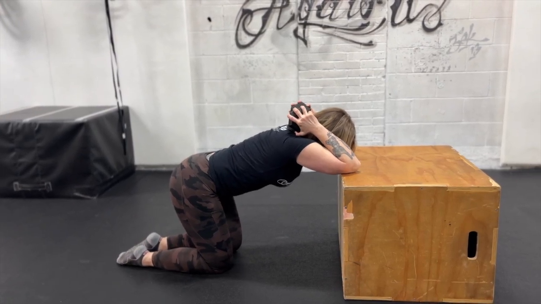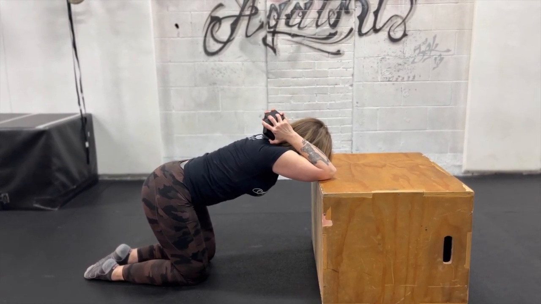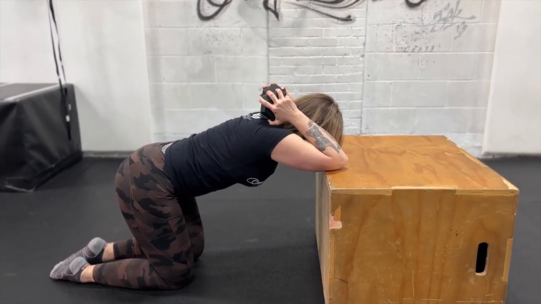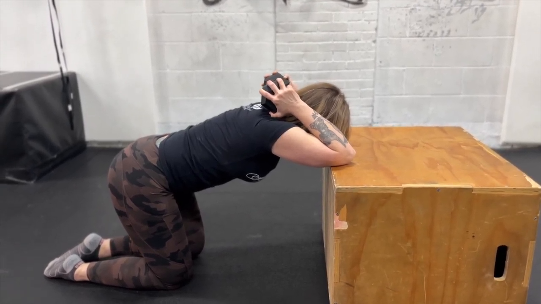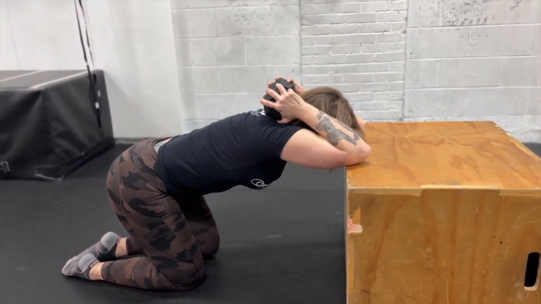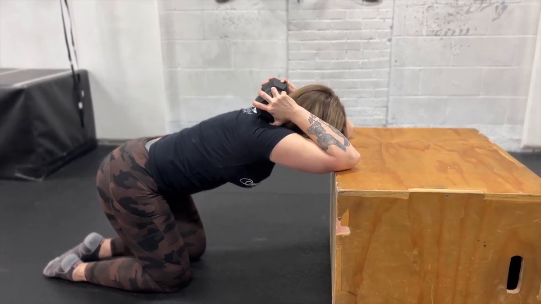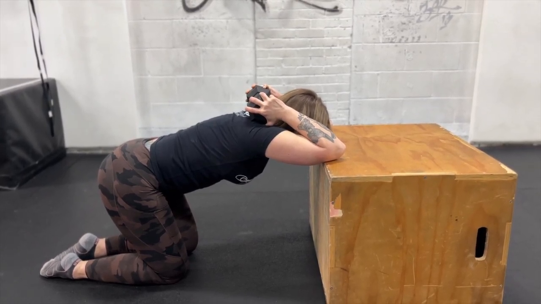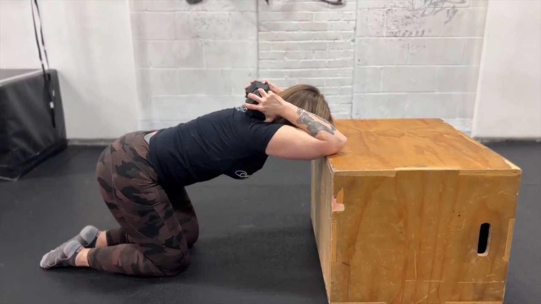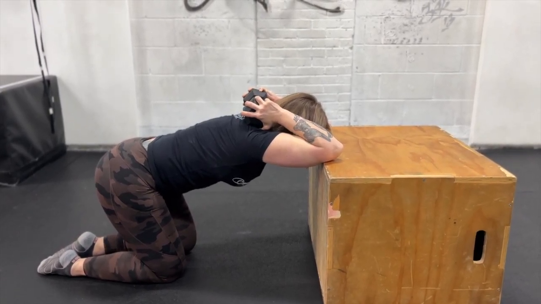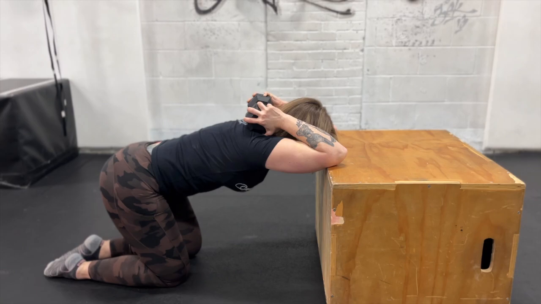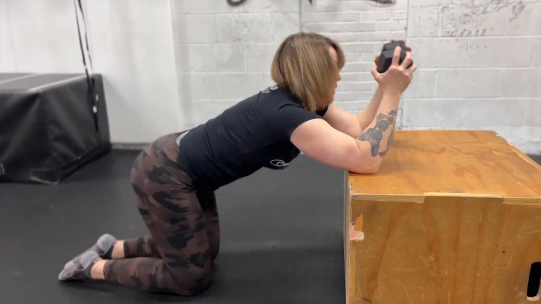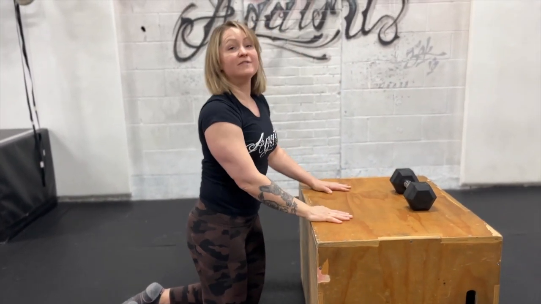Looks like this. Driving my elbows down, 10, 9, 8, 7, 6, 5, 4, 3, 2, 1. Then I'm going to try and sit back a little bit more. Get a better range of motion here without popping the ribs. Can wait for 10 seconds, and then we're going to do the whole thing again. Pressing down, 10, 9, 8, 7, 6, 5, 4, 3, 2, 1. Sit back more. So you can repeat this 3 to 5 times.